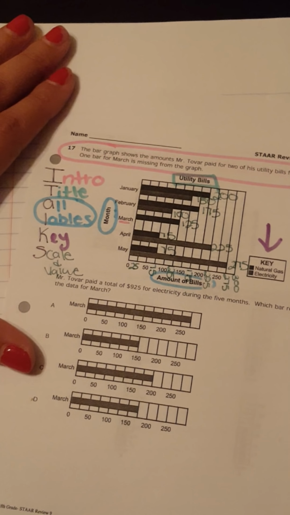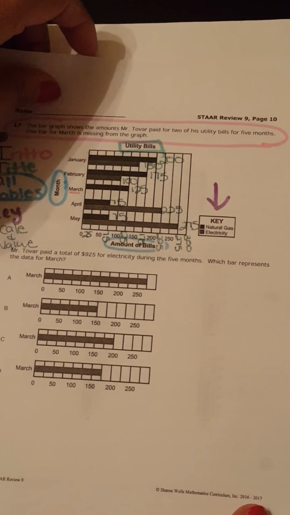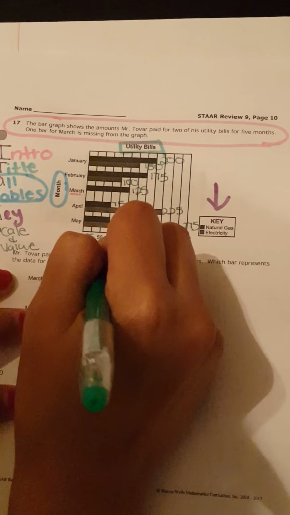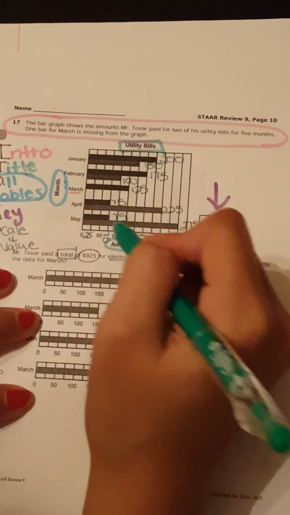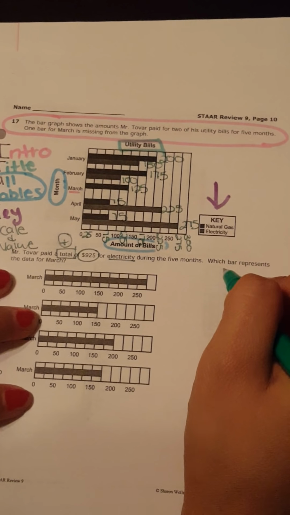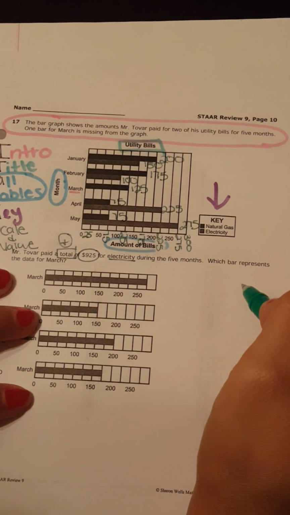Okay, now that we've gone through our whole strategy for understanding graphs, now we can go ahead and read the question at the bottom. It says right here, Mr. Tover paid a total of $925 for electricity during the 5 months. 925, and again, that is the total for all of electricity. So all of the second bars, if you add them all up together, it should give you 925. But remember that we're missing one. Which bar represents the data for March? So we want the missing bar for March.